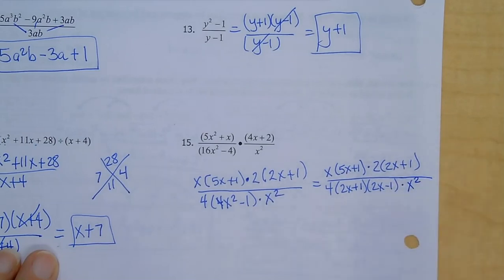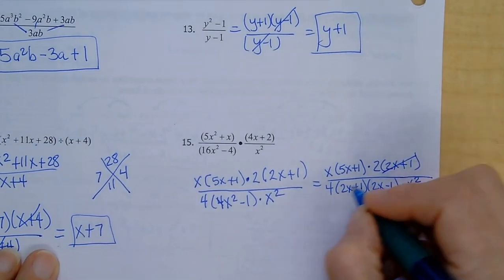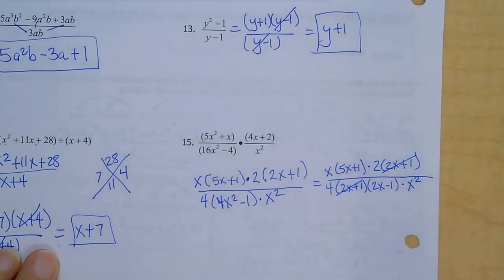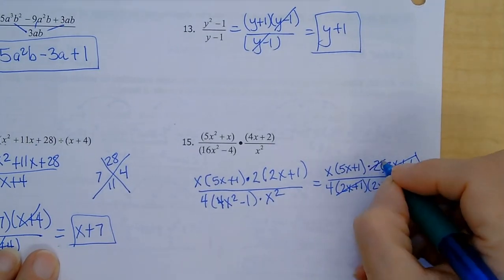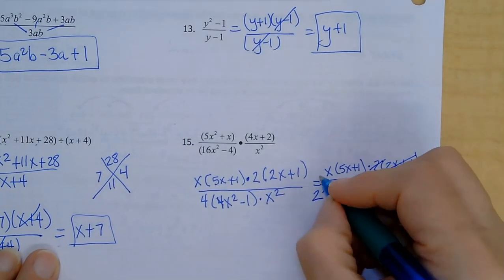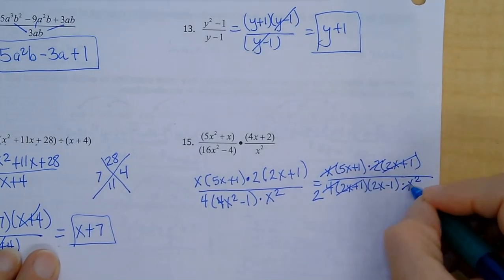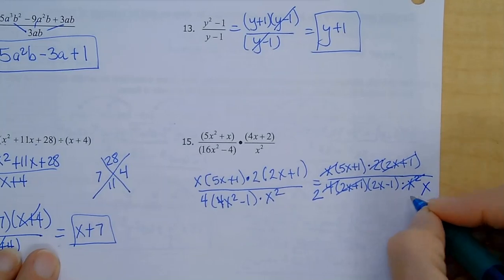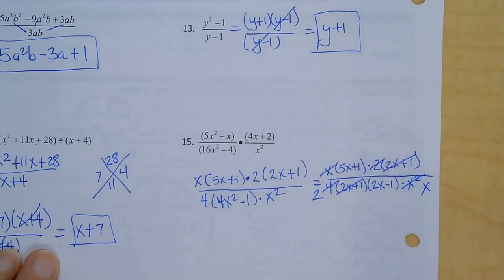Okay, so now I want to see what can I cancel out. Well, 2x plus 1 is 2x plus 1. Those cancel, right? 2 goes into 2 one time, and 2 goes into 4 two times. X goes into x one time, and x goes into x squared one time, and it leaves me with just x, right?